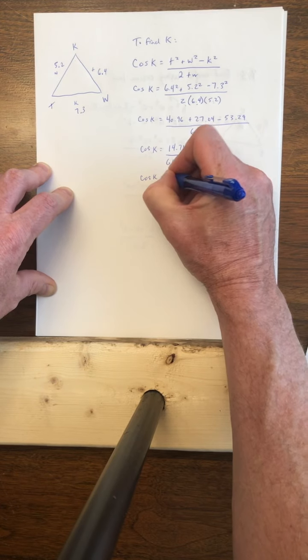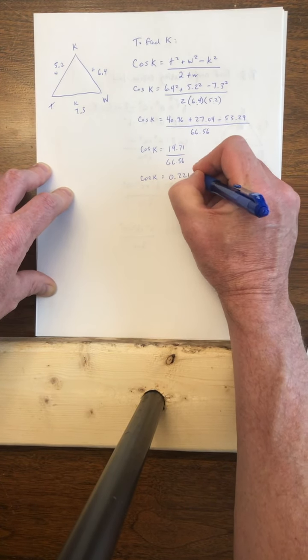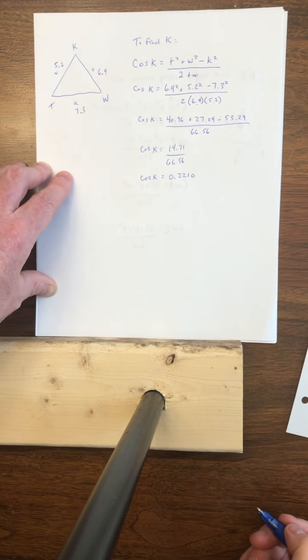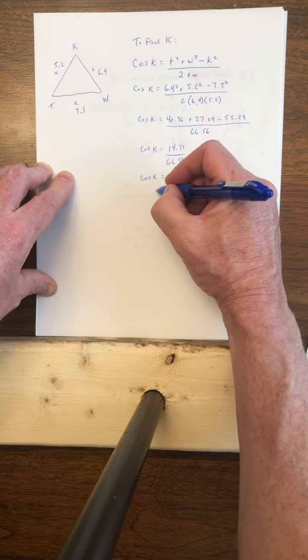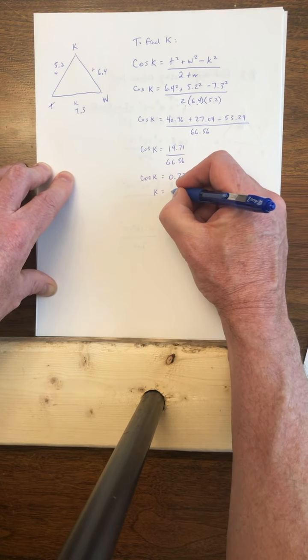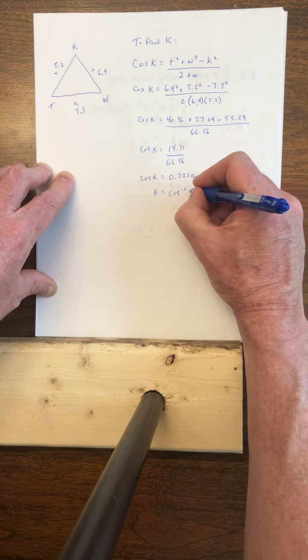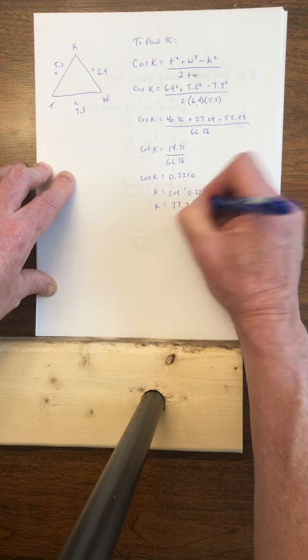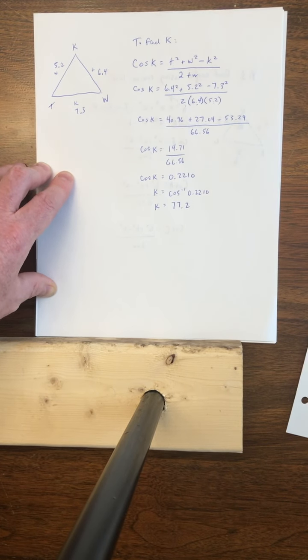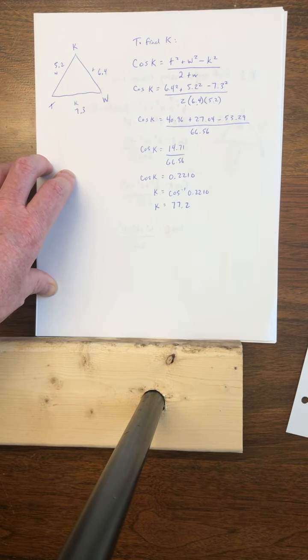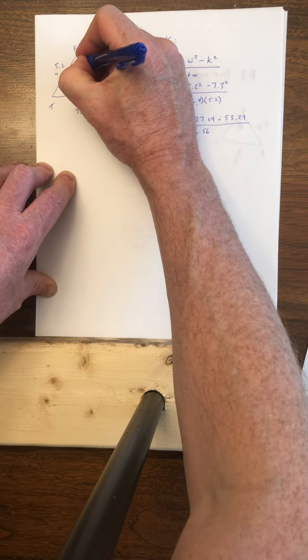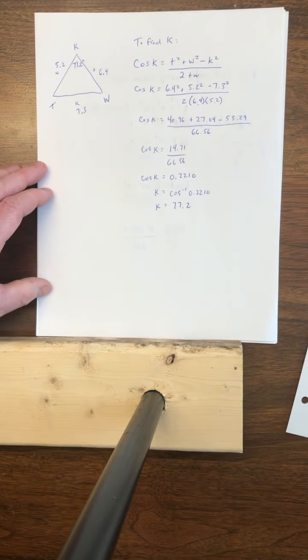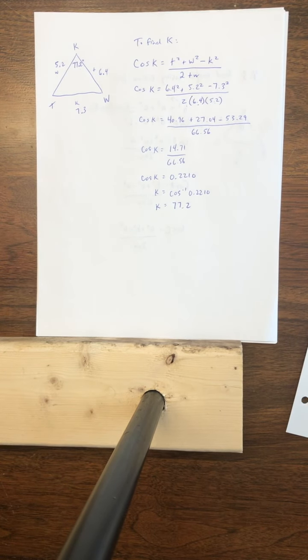Divide those up, and we get 0.2210 rounded to 4 decimal places. We want to find k, so like we've done for the last couple of weeks, we're going to use the inverse function of cosine. And let's round these to 1 decimal place. We get 77.2. So angle k here is 77.2 degrees. It's really as simple as that. It's just plugging the numbers into the formula and going with it.